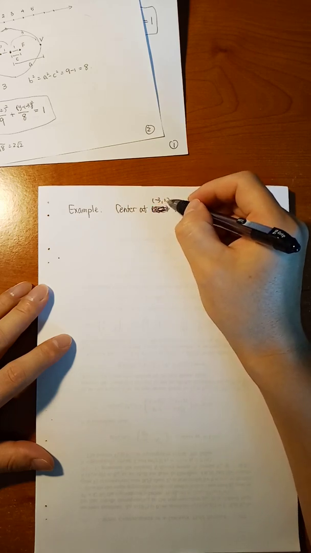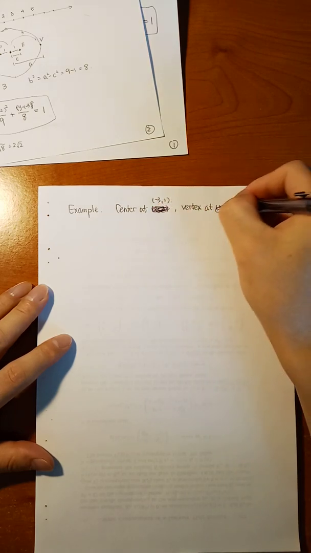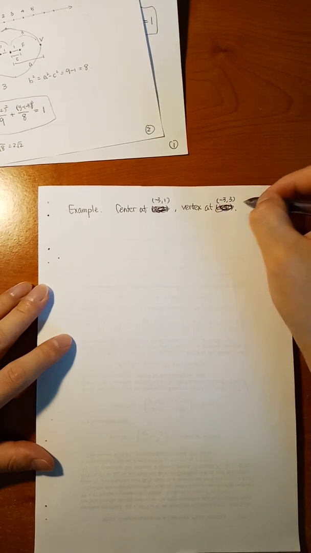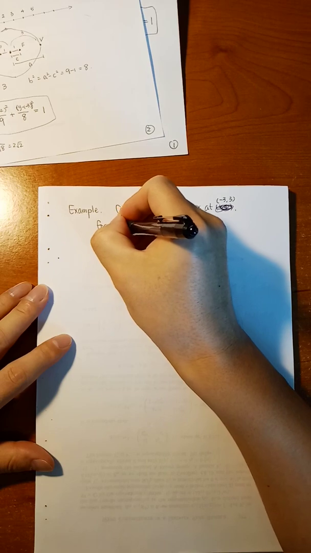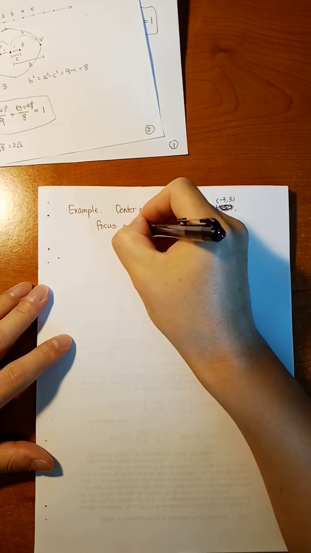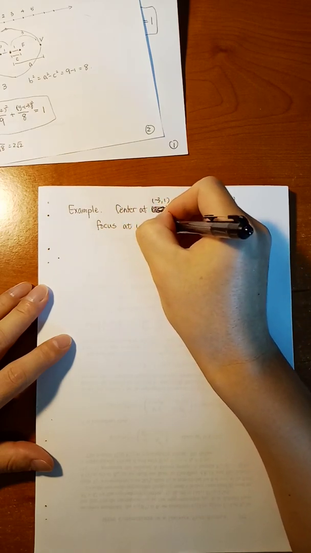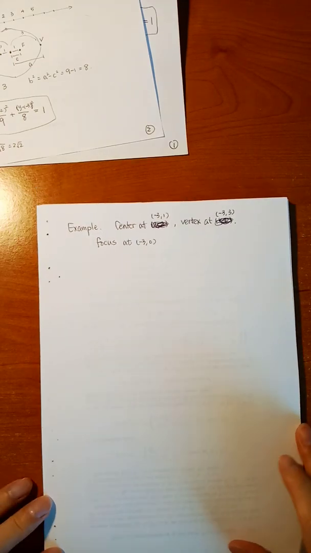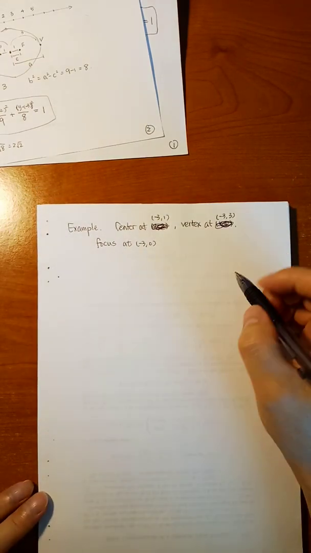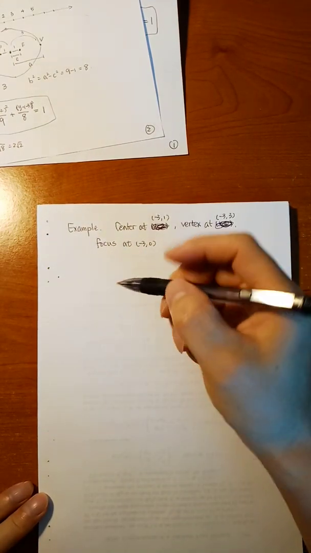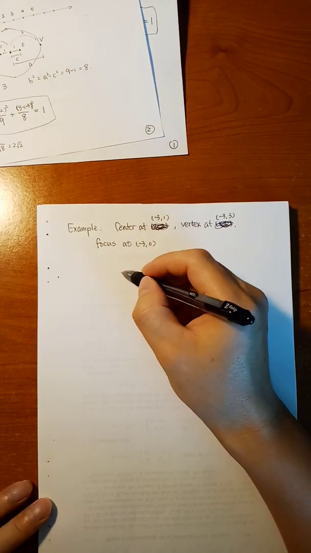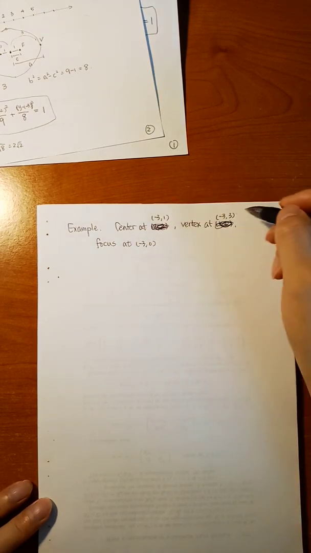Center at negative 3, 1. Vertex at negative 3, 3, and the focus at negative 3, 0. Okay, it's similar to the other. Well, let's first label them.